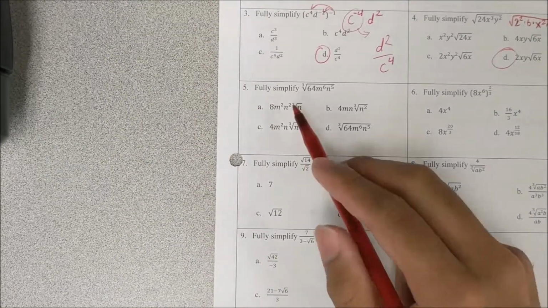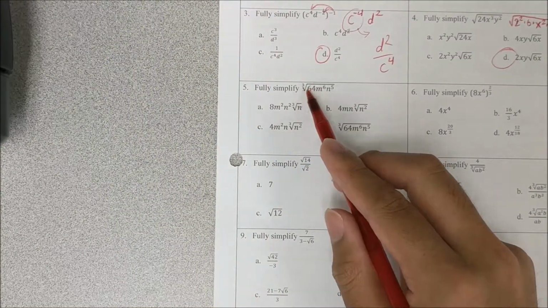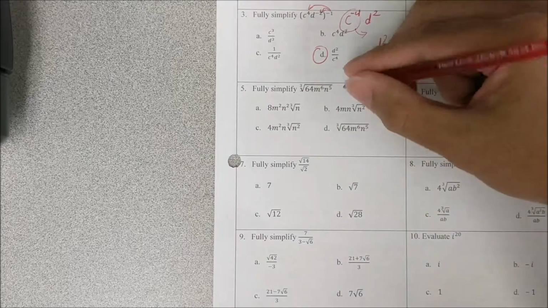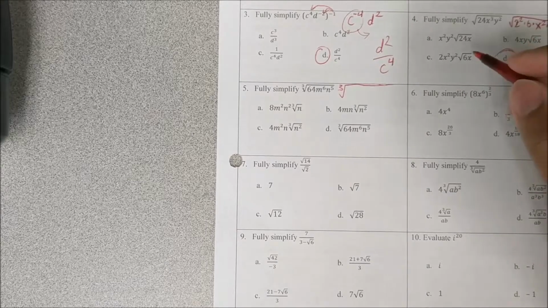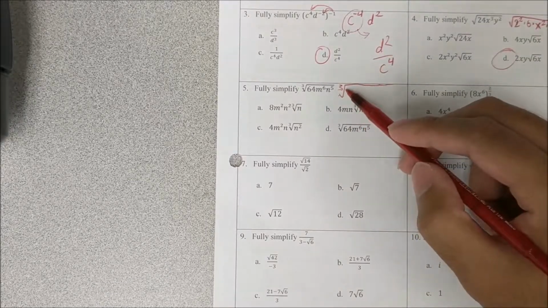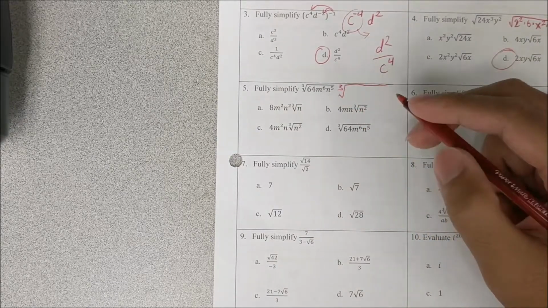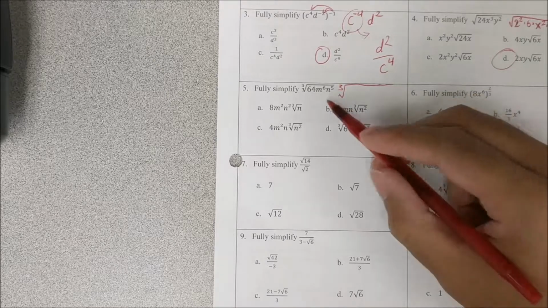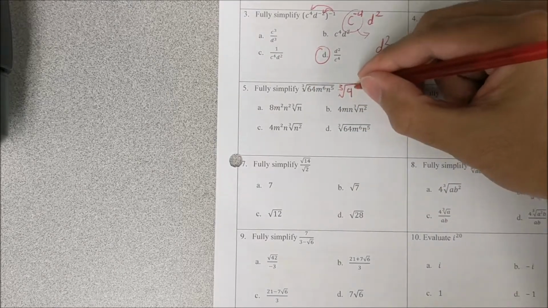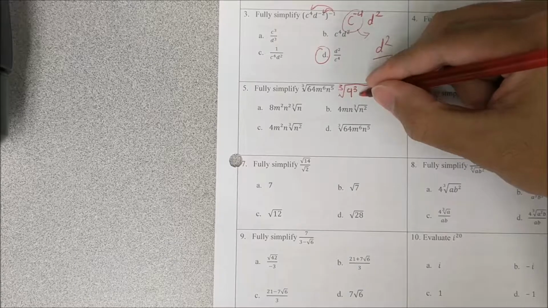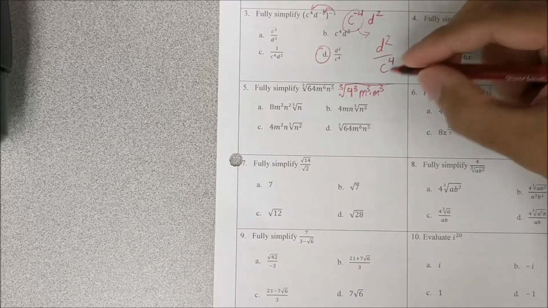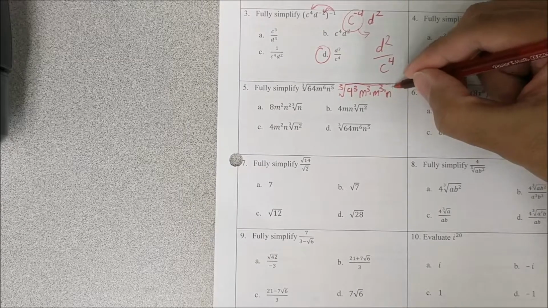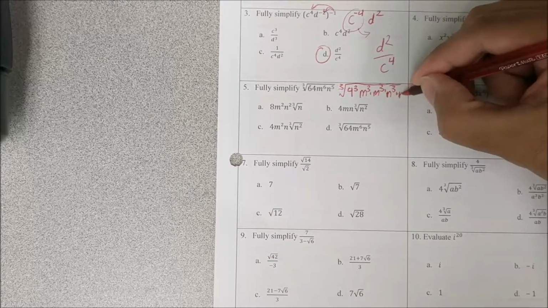Okay, so I'm looking for a cube root, so I want to create things cubed inside. Okay, so let's see. 2 cubed is 8. Oh, but 4 cubed is 64. Okay, m to the 6th, that's really m cubed times another m cubed. And n to the 5th, well, we'll create the n cubed, and then we've got n squared left over.